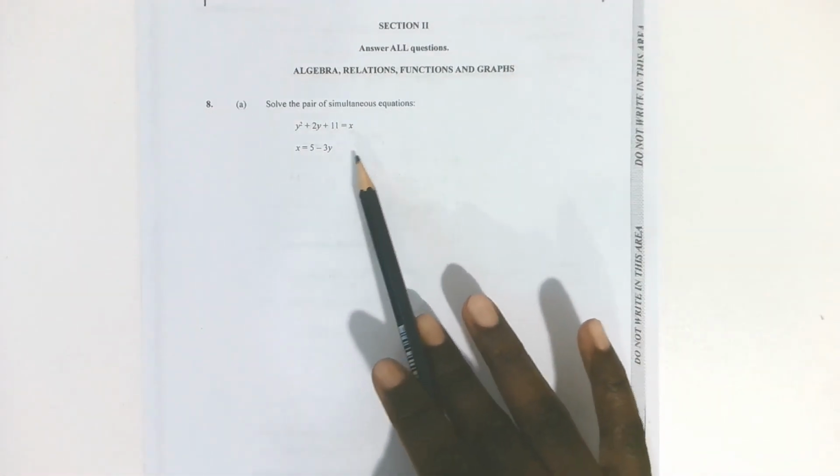Section 2, question 8a. Solve the pair of simultaneous equations. We have y squared plus 2y plus 11 is equal to x. And we have x is equal to 5 minus 3y.